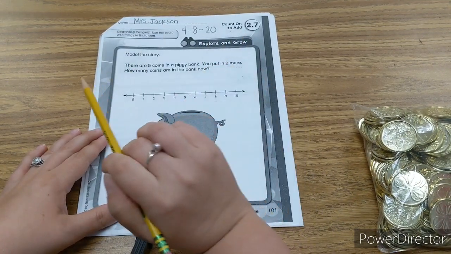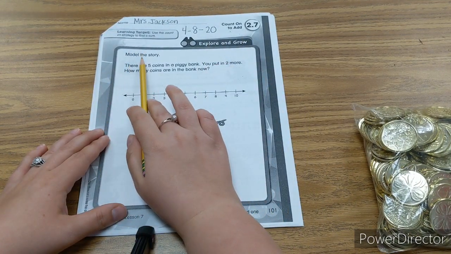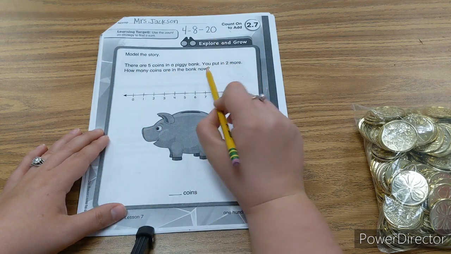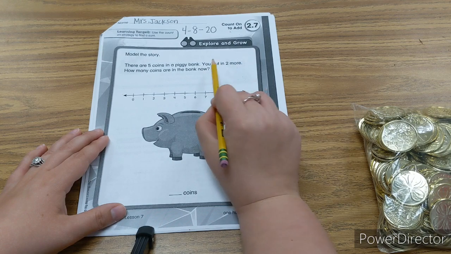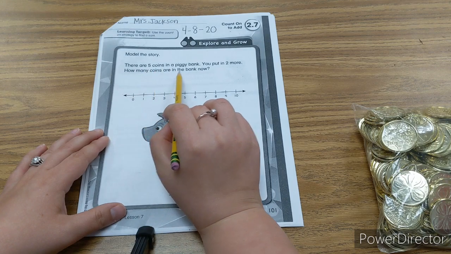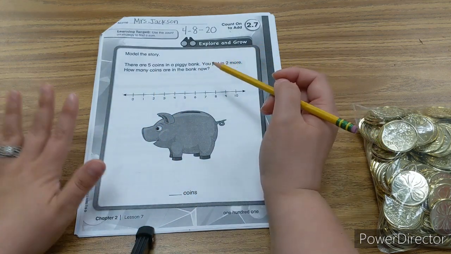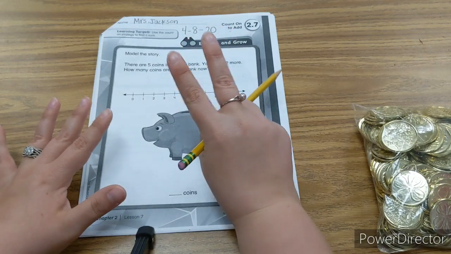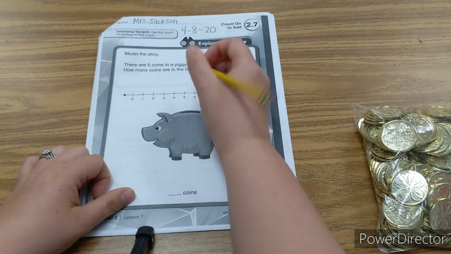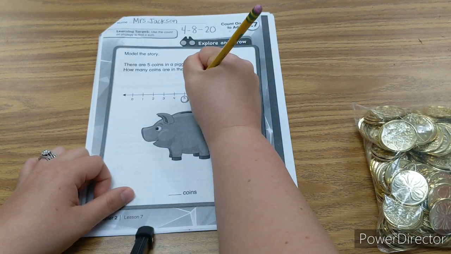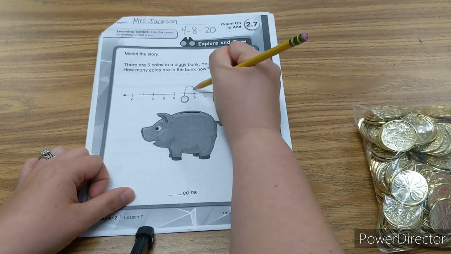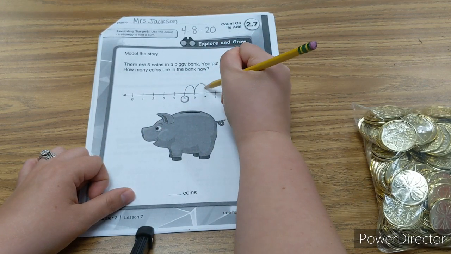Explore and grow. Model the story. There are 5 coins in a piggy bank. You put in 2 more. How many coins are in the bank now? So we already had 5, and we're going to put 2 more in. It wants us to use the number line, so we'll do that first. We already know we have 5, and we have to jump 2 more. Ready? 1, 2.